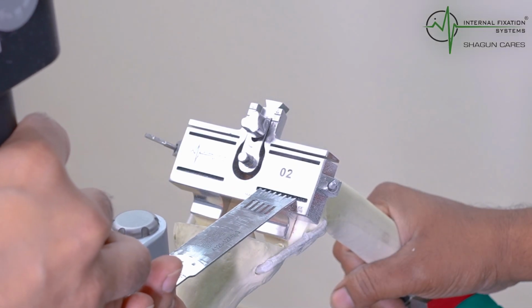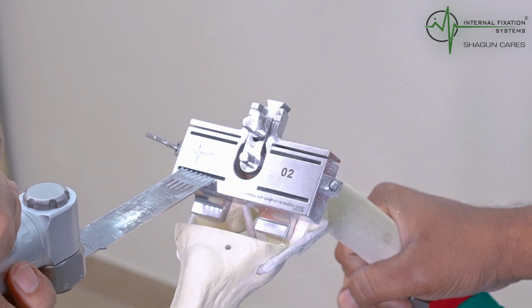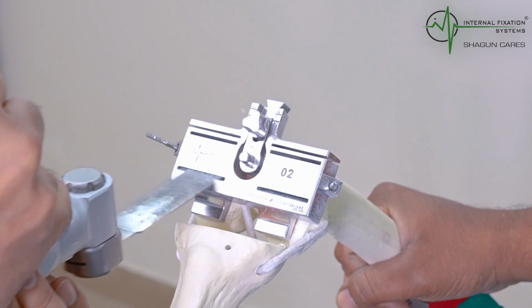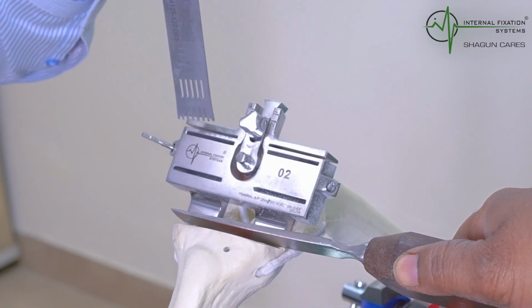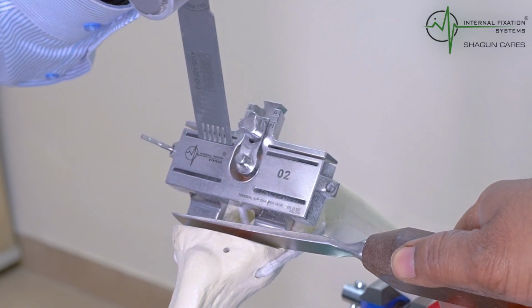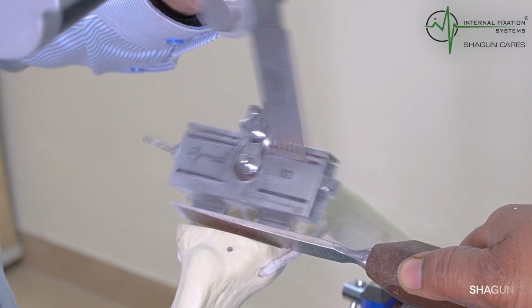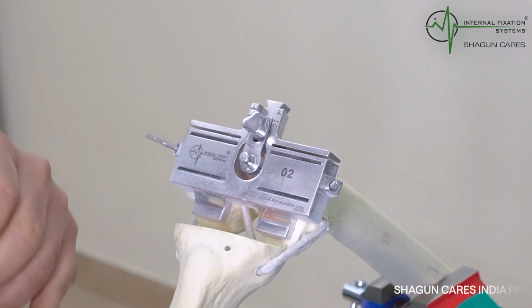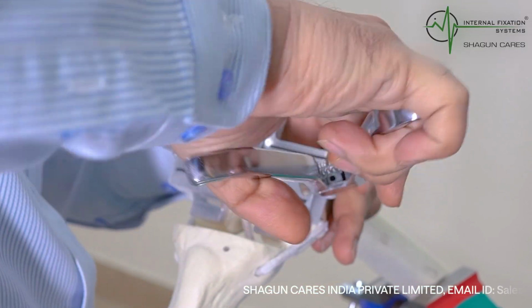Now we are going to take the chamfer cut. We need to protect the posterior part. Protect this, and then you take the posterior cut. Now we remove all the set here.